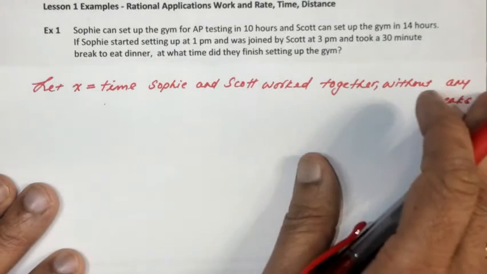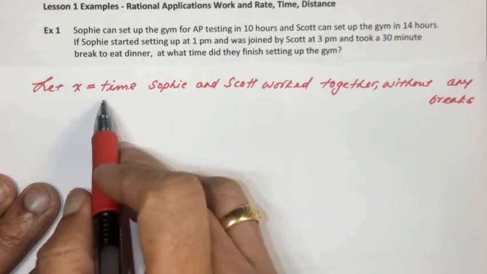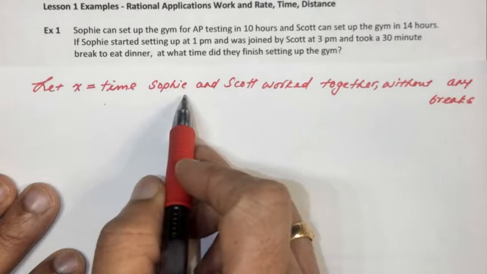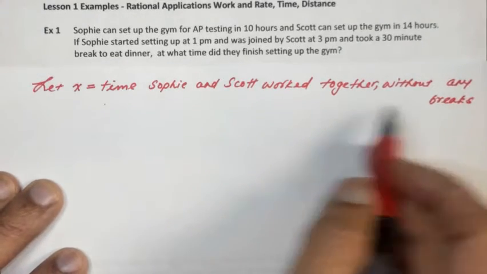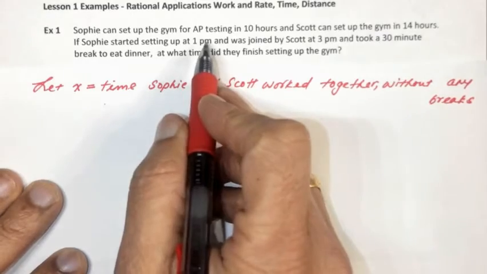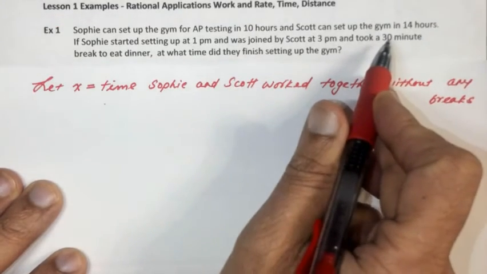So let's define the variable: let x be the time Sophie and Scott worked together without any breaks. But we know Sophie started at 1 p.m. and took a 30-minute break.